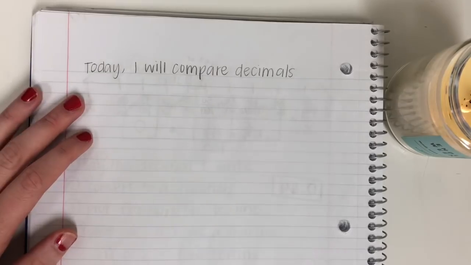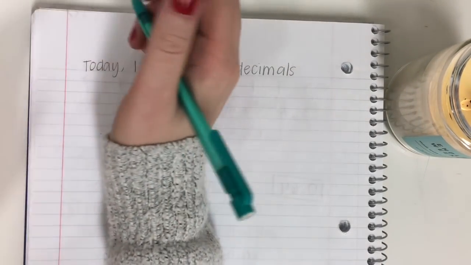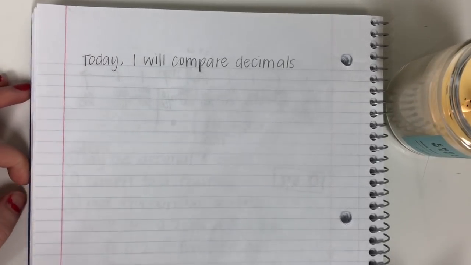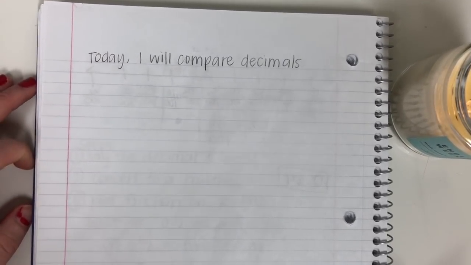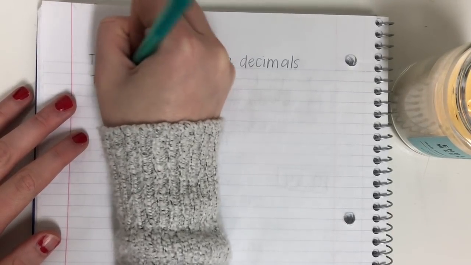Decimals. Okay, there's two strategies that you can use. You can use either one, but we're going to practice with both. But when it comes to a test, you can choose which one works for you, but you will need to master both. So, two strategies.